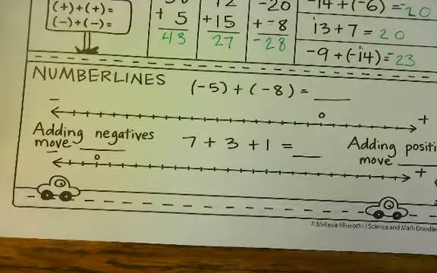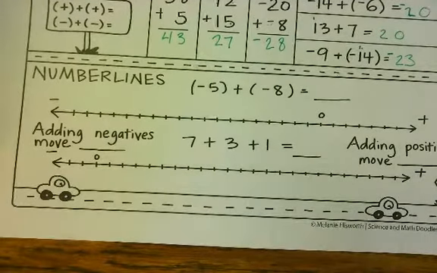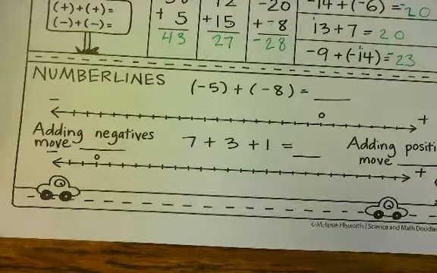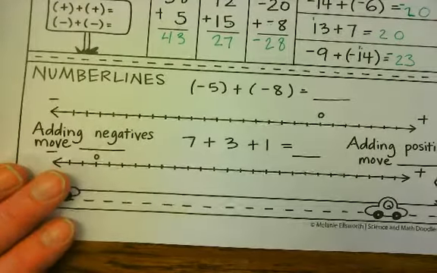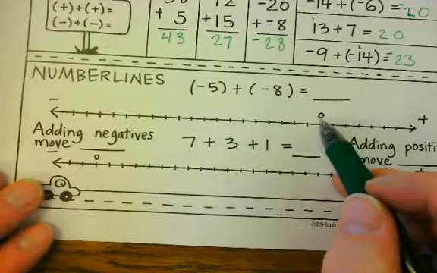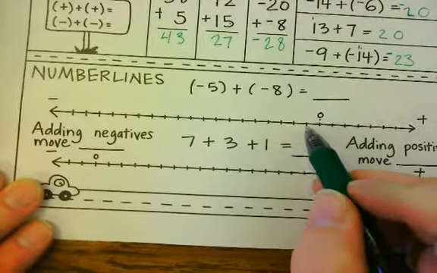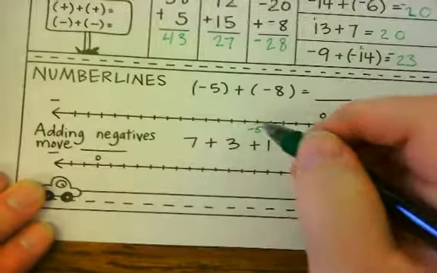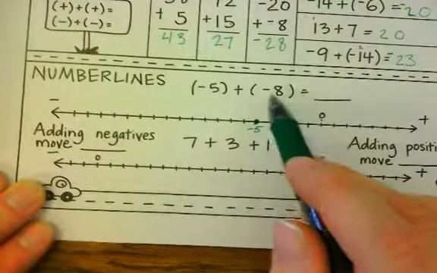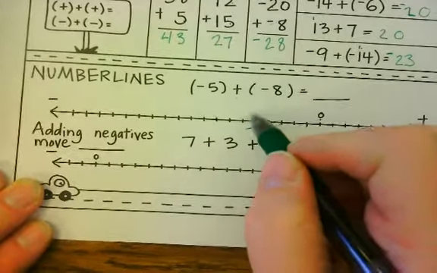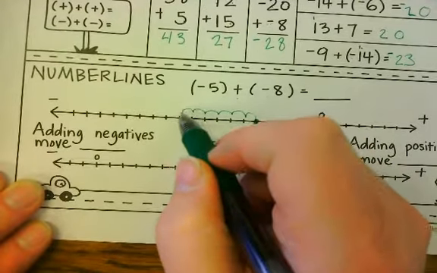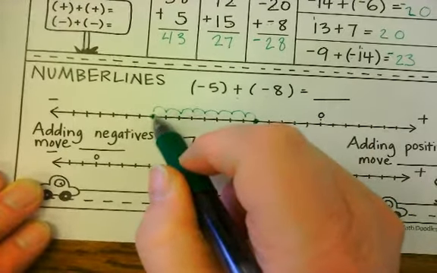On the number lines, what we want to do is first we want to solve the equation by using a number line. So we got to number it, figure out where stuff is. So if this is 0, a negative 5 goes 1, 2, 3, 4, 5, right about here. We want to add negative 8 more. So here's 1, 2, 3, 4, 5, 6, 7, 8, which would be right here.